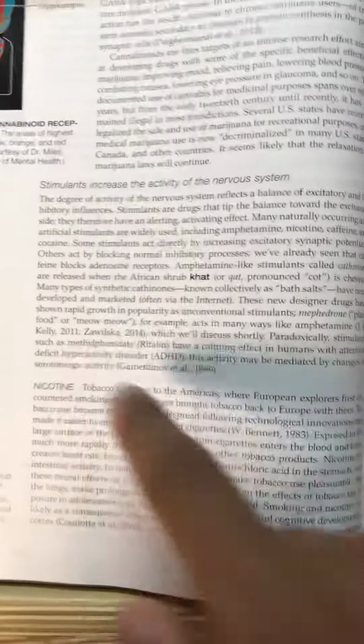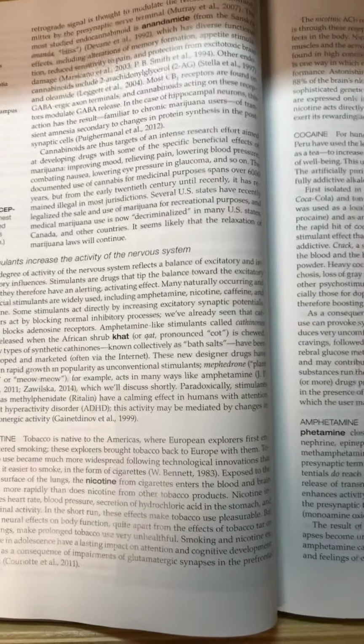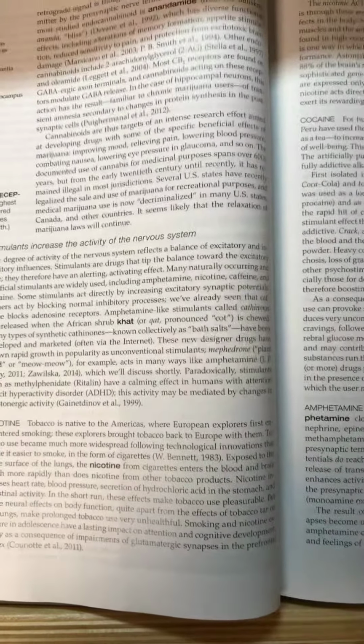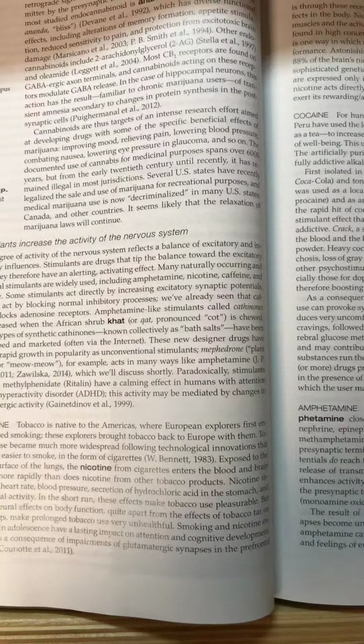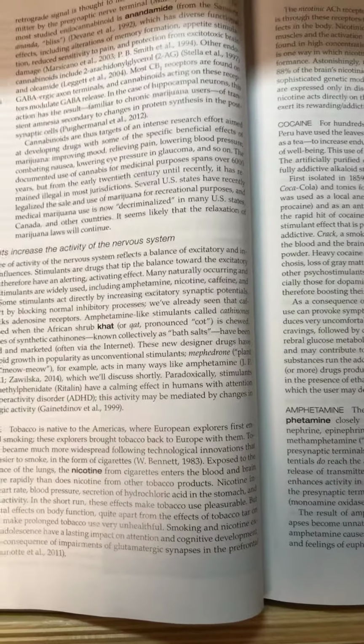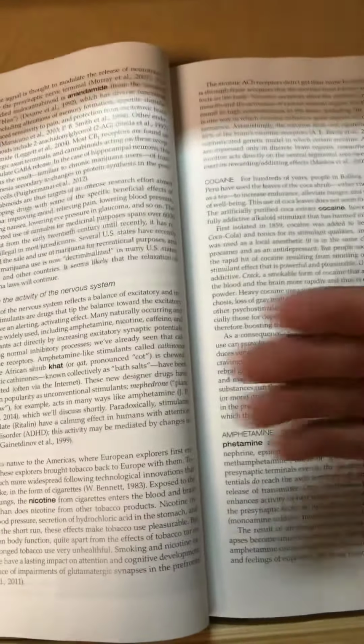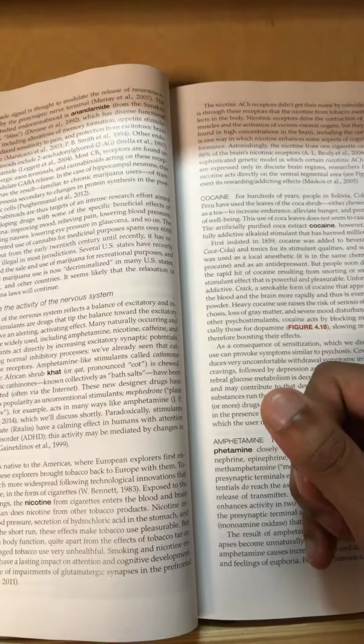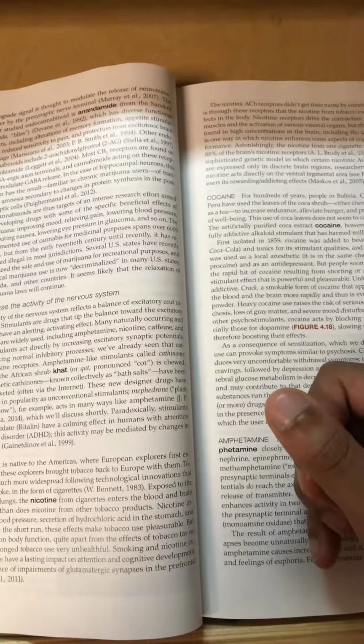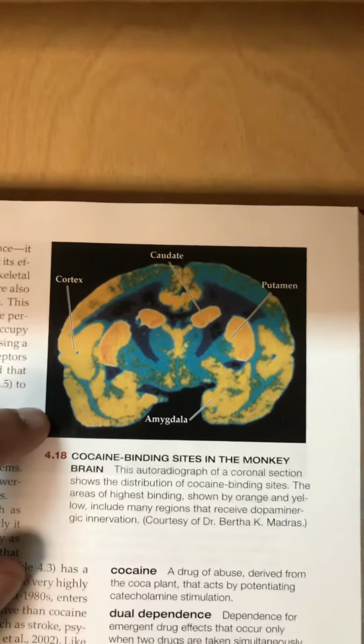Okay, let's go to nicotine. We all know it's found in cigarettes. It increases heart rate, blood pressure, secretion of hydrochloric acid in the stomach, and intestinal activity. One cigarette can fill up about 88% of your nicotine receptors in the brain. Next, we're going to see where these nicotine receptors are in the brain.